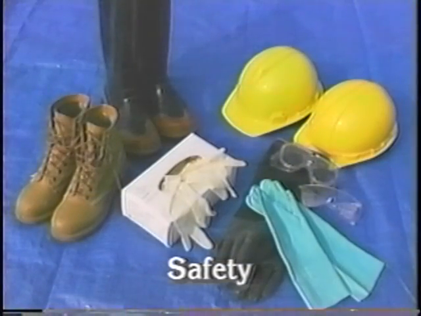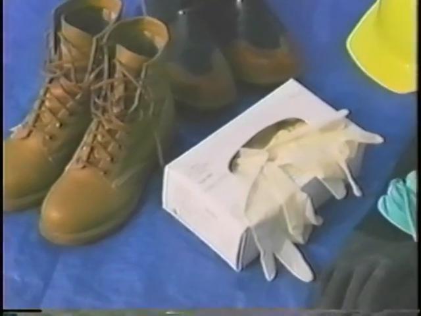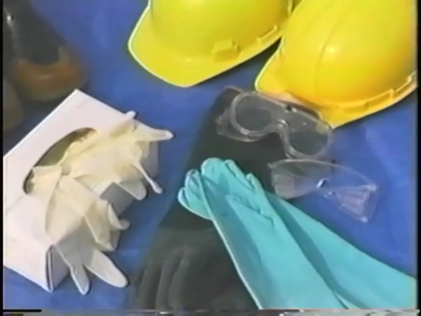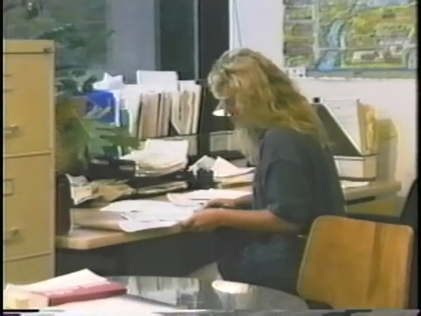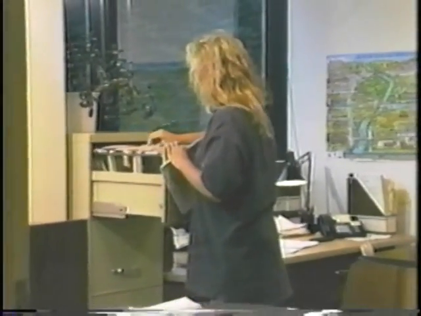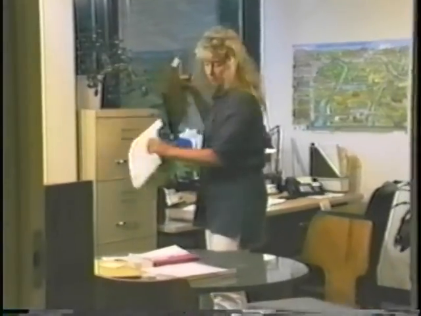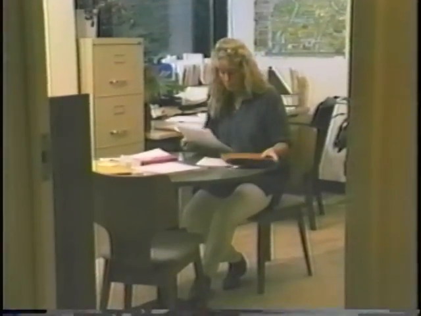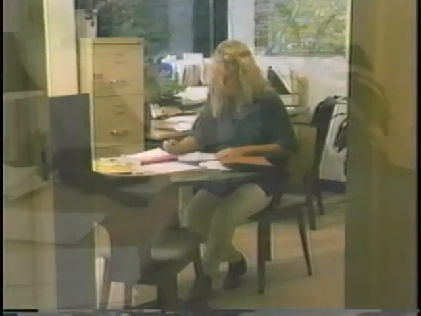Prepare for safety issues. Make sure you have standard personal safety equipment available, such as steel-toed boots, hard hats, safety glasses, and gloves. If you are a compliance inspector, you will also study applicable permits and fact sheets, compliance reports, previous inspection reports, and past monitoring data.